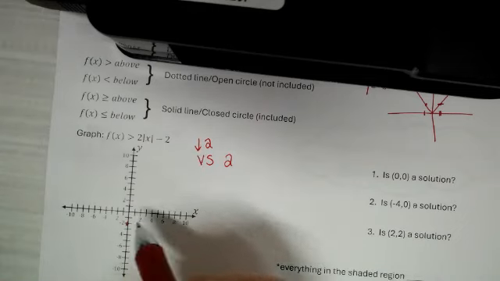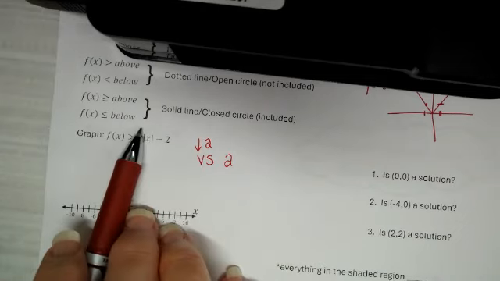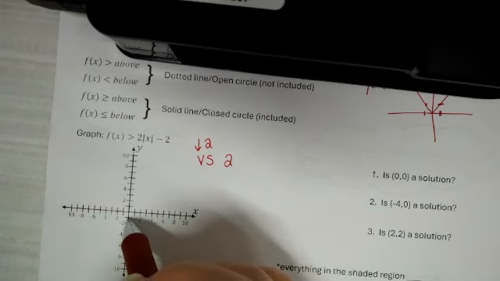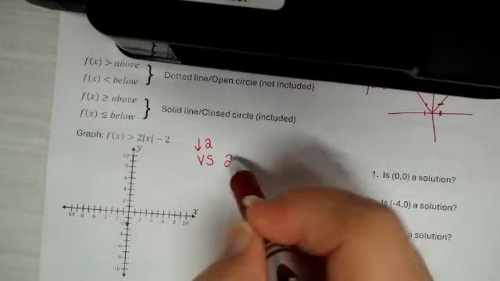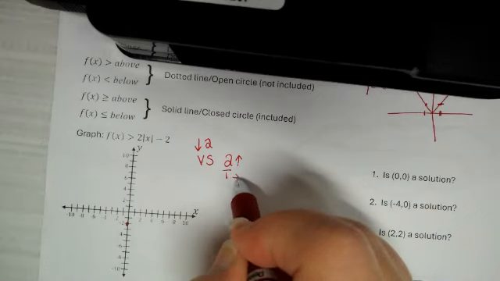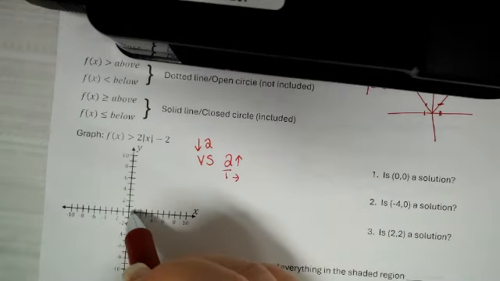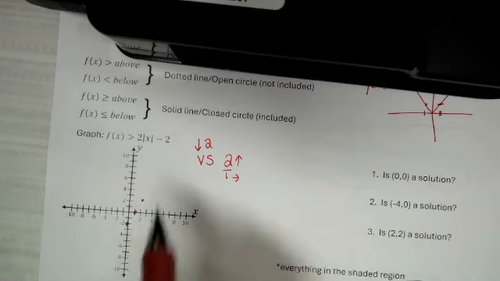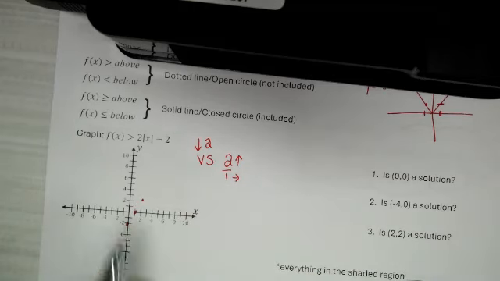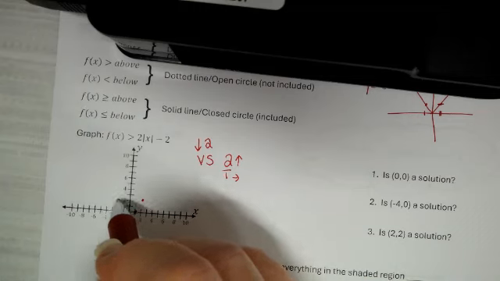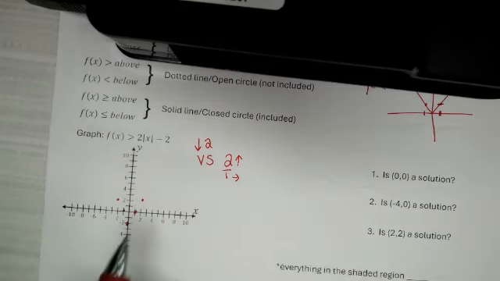1, 2. Now, if it didn't have this vertical stretch on it, I would just do a slope of 1. Go 1, 1, 1, 1. But since it has a vertical stretch of 2, I'm going to go up 2 and over 1. So up 2 over 1, up 2 over 1. I'll do the same thing on the other side, except I'll go up 2 to the left 1 because I'm trying to make my V shape.